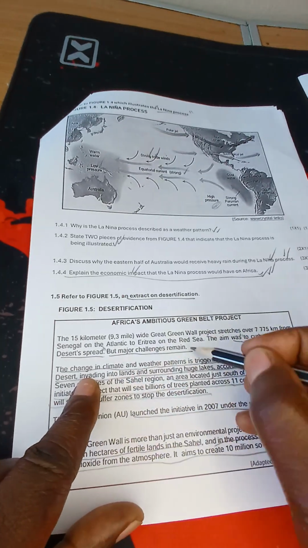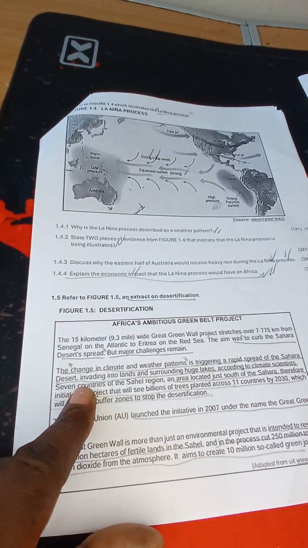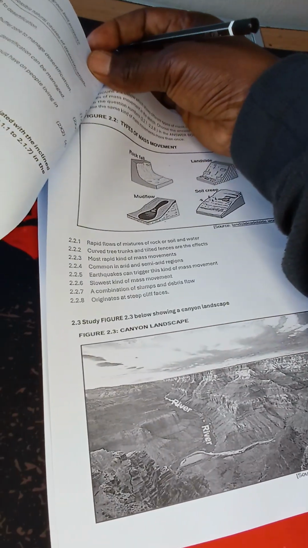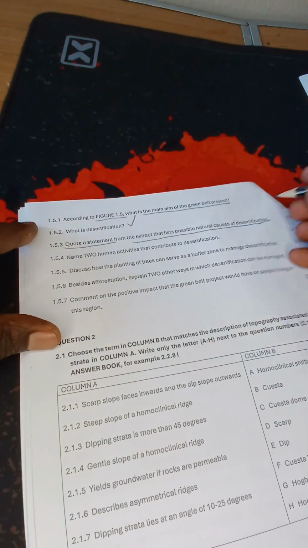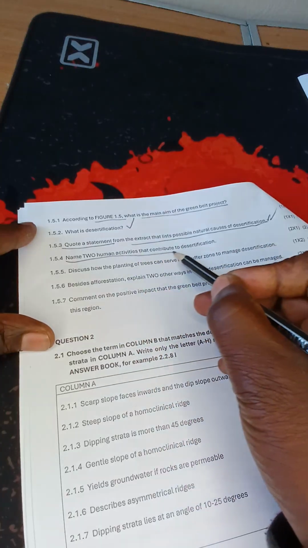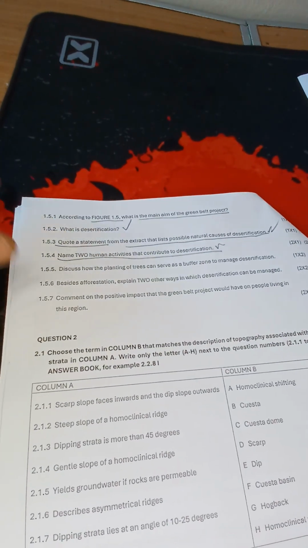Change in climate and weather patterns. This is the answer from the extract for the possible natural cause of desertification. So it's change in climate and weather patterns. That is the answer. Name 2 human activities that contribute to desertification. What are the 2 human activities that contribute to desertification?